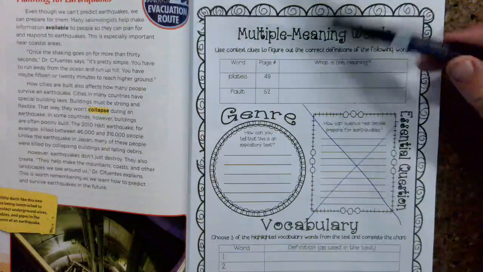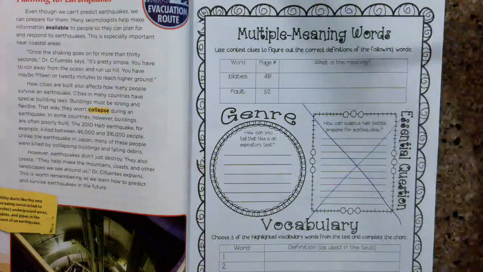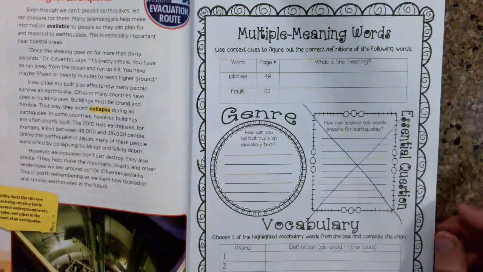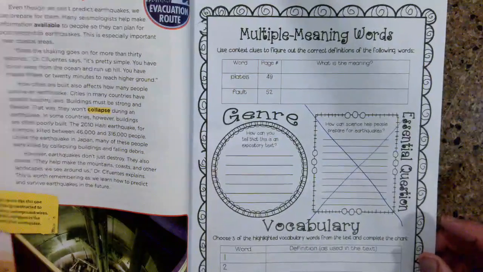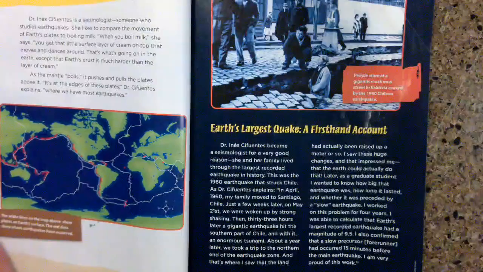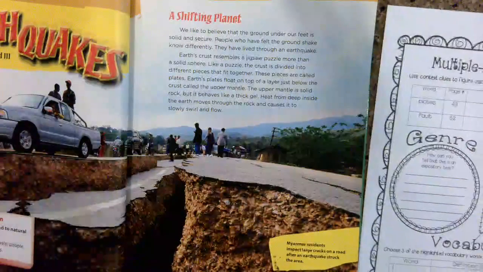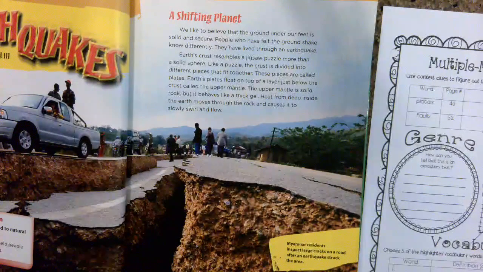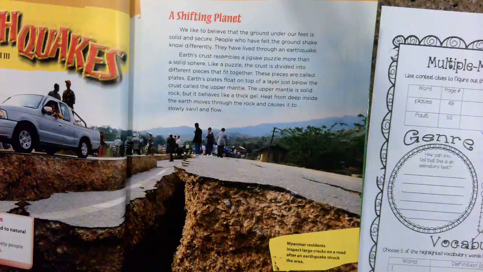What is the meaning of plates on page 49? Now, most of the time when you think about plates, you think about your dinner plate. I'm going to have supper on my dinner plate. But that's not what it means in this case. So let's redefine the word plates and see if we can use context clues to see what it means.